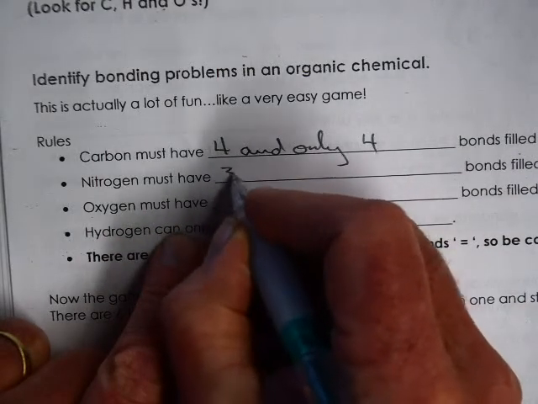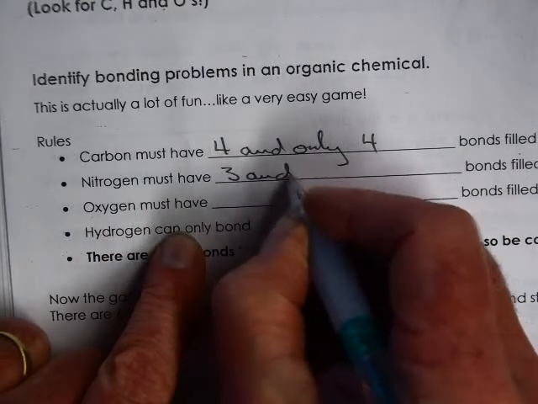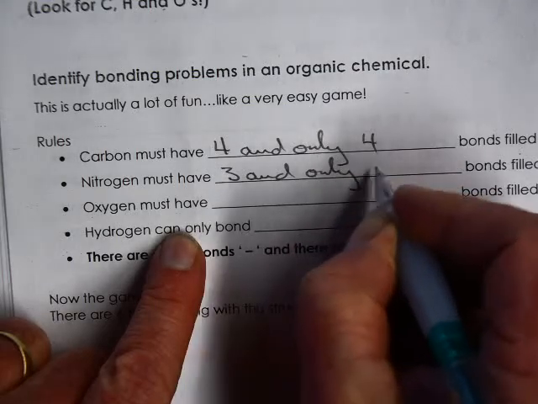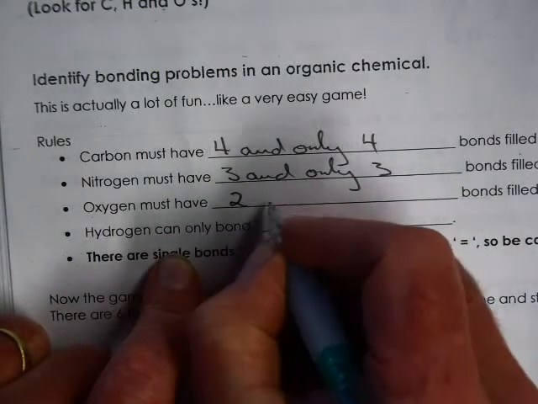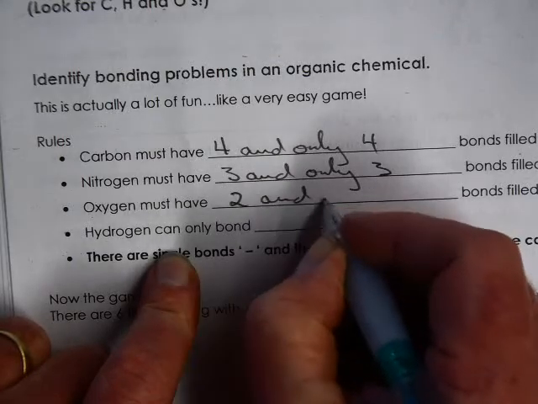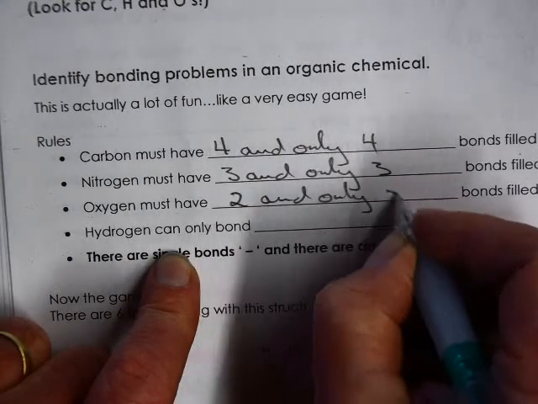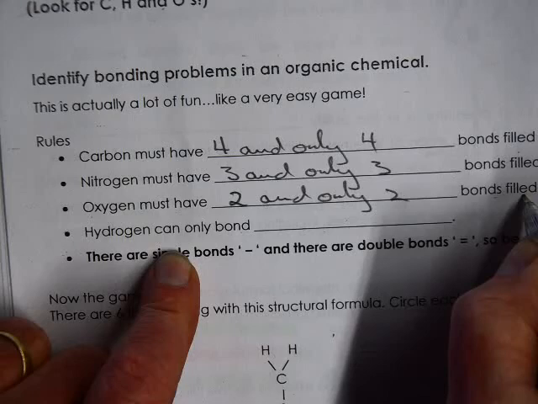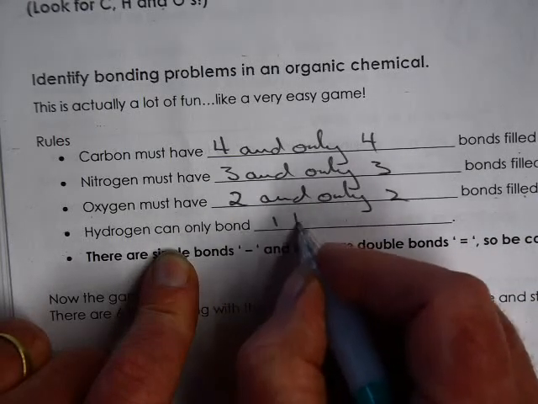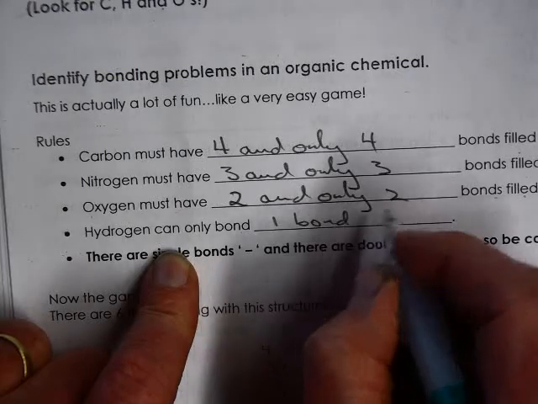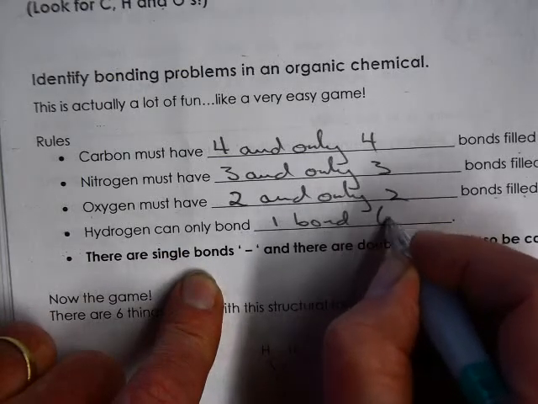Nitrogen must have 3 and only 3 bonds filled. Oxygen must have 2 and only 2 bonds filled. Hydrogen can only have 1 bond, maximum.